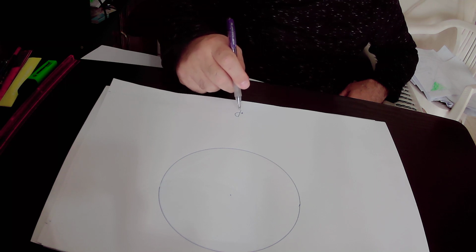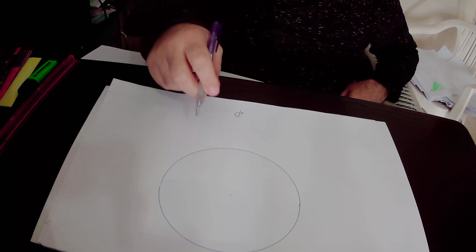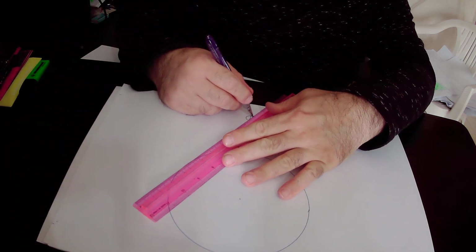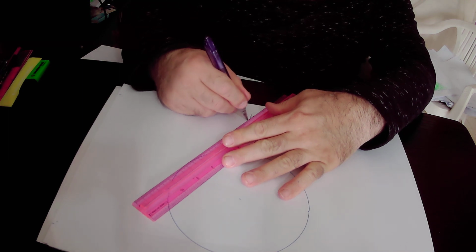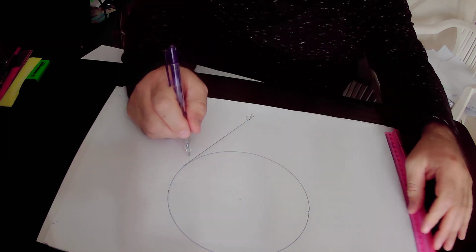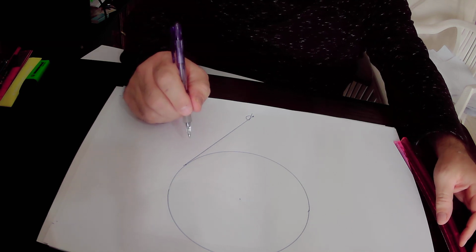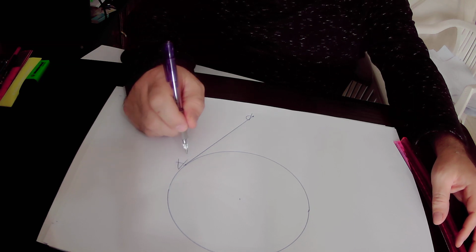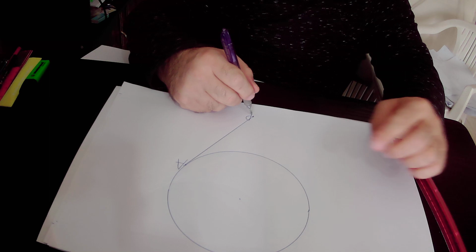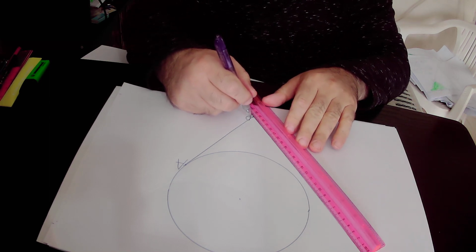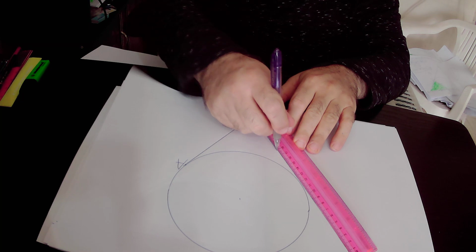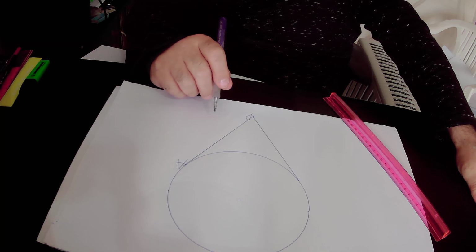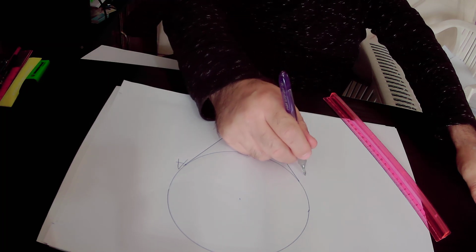So from the external point P, we will draw two tangents to this circle. The first tangent will be this tangent, and we will define the point of tangency of the first tangent with this circle as point A. Then we'll draw a second tangent from point P to the circle, and we will define the point of tangency of the second tangent with this circle as point B.